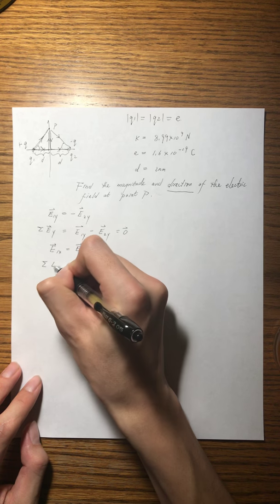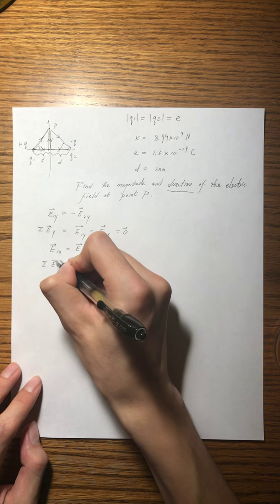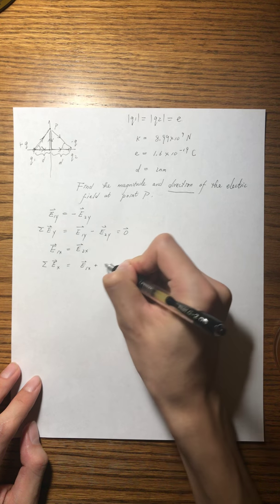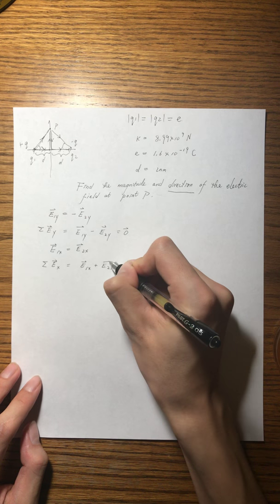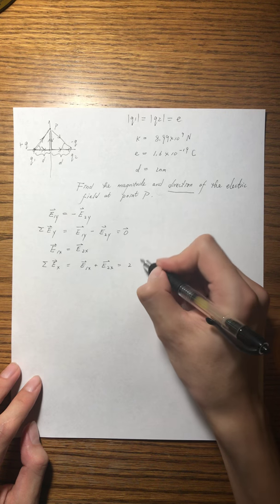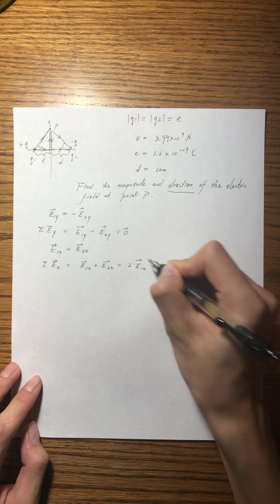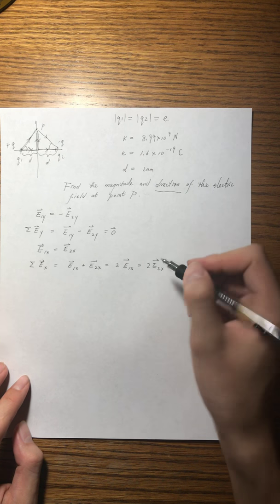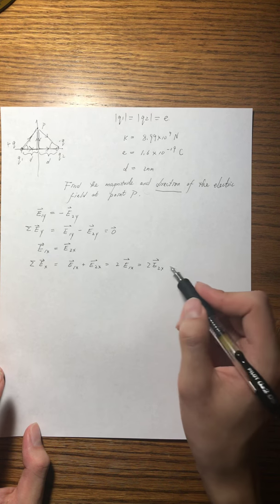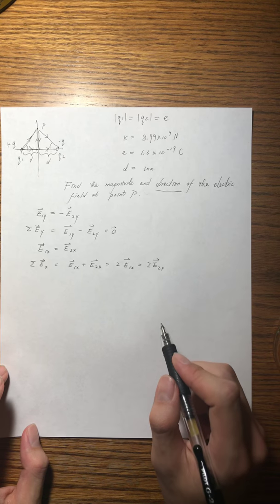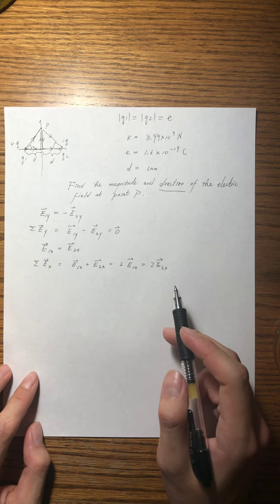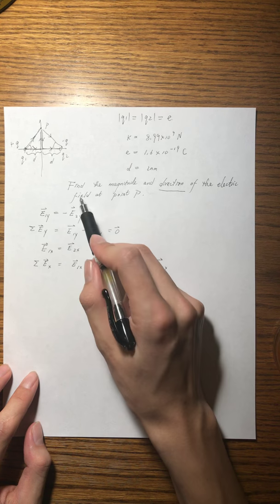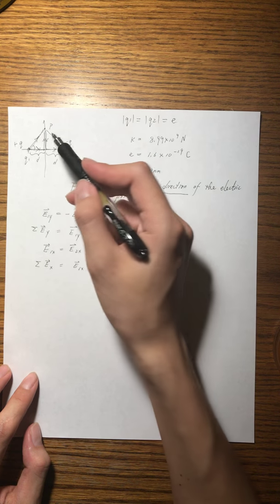And when we add them up, we get 2 times E1x or 2 times E2x, which would essentially be the same since both the x components are the same.